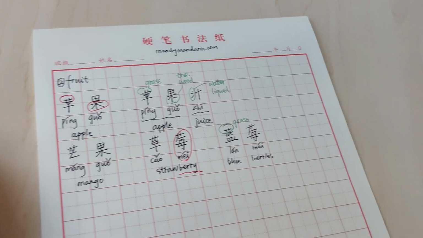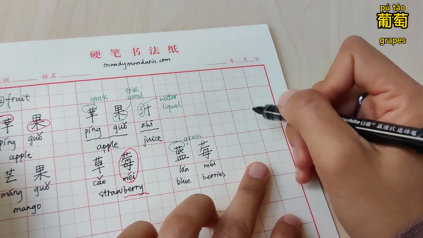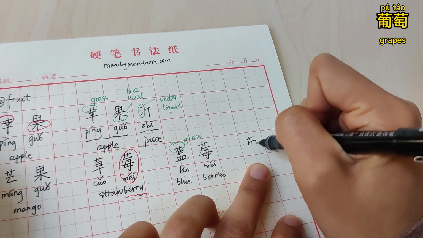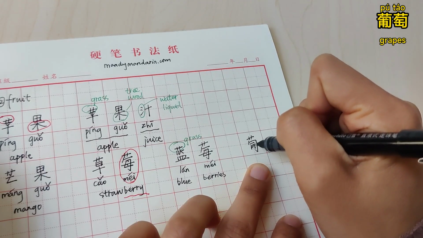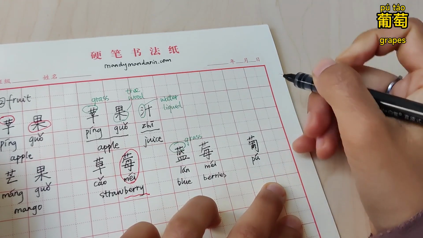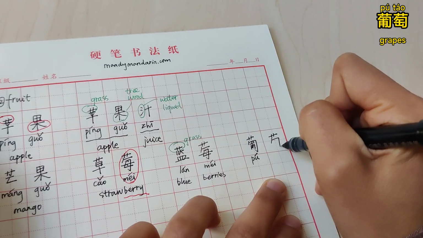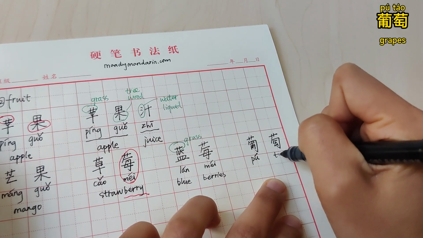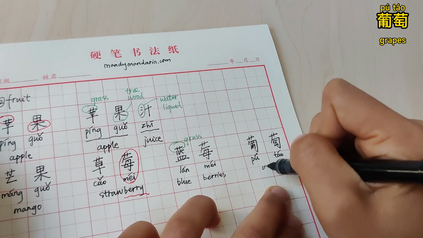Okay, and move on to the next fruit, and that would be pu tao, 葡萄, which means grapes.